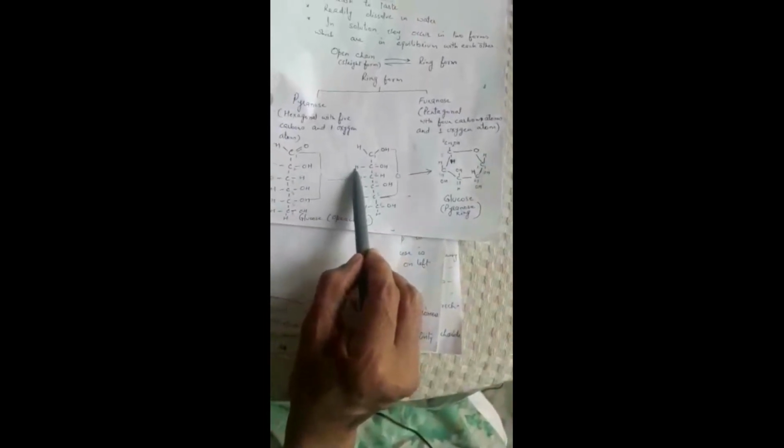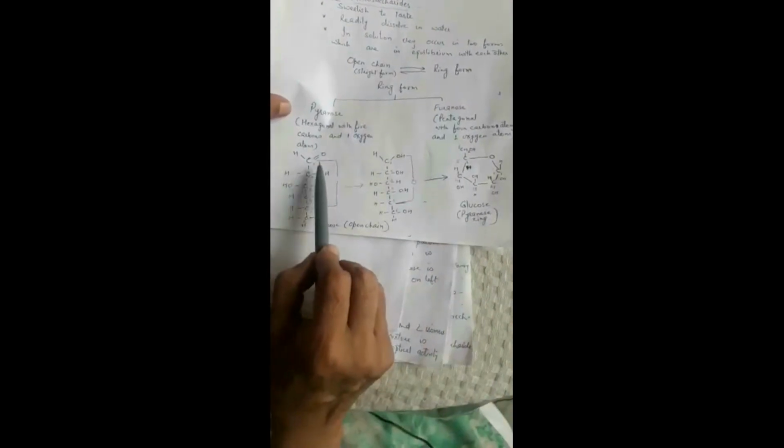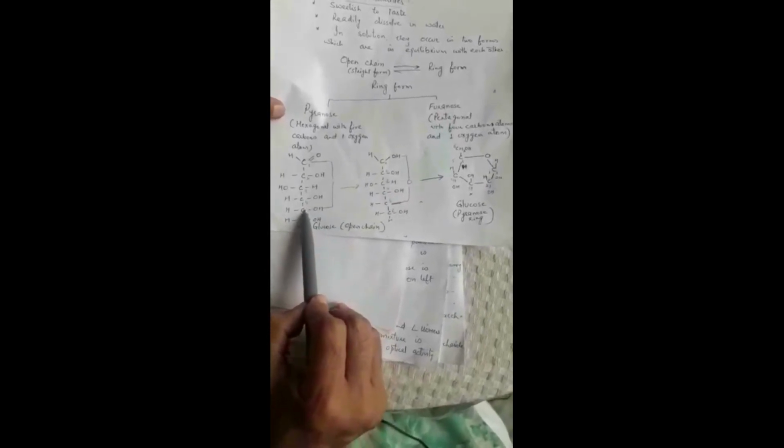Hydrogen on upper side, OH group on lower side. Carbon atom 2, hydrogen on upper side, OH group on lower side. Carbon atom 3, OH group on upper side, hydrogen on lower side. Carbon atom 4, hydrogen on upper side, OH group on lower side. Carbon atom 5, hydrogen and then CH2OH. So this is the pyranose ring of glucose, which is formed by interacting carbon atom 1 and carbon atom 5 of the open chain form. Then comes the furanose ring.